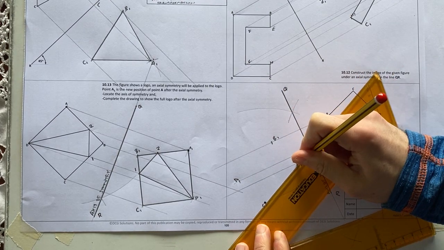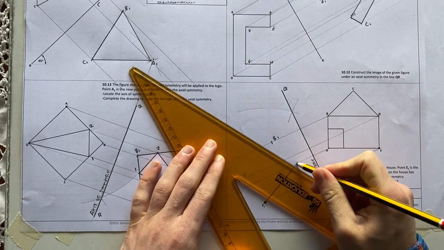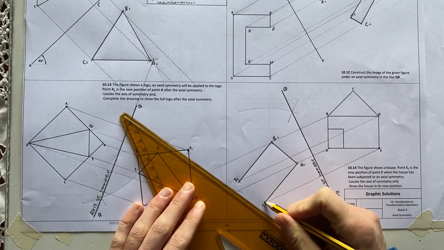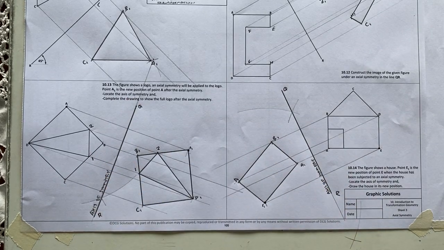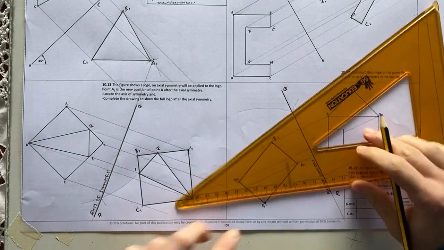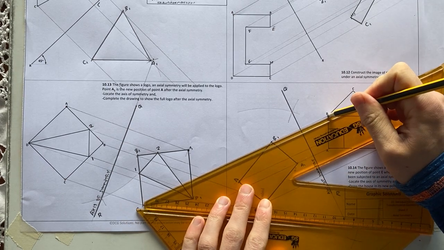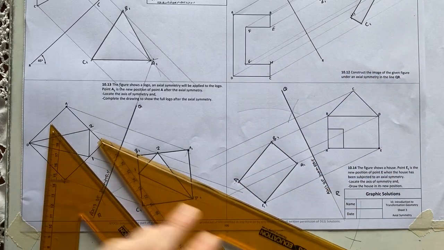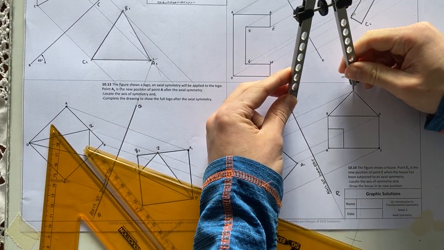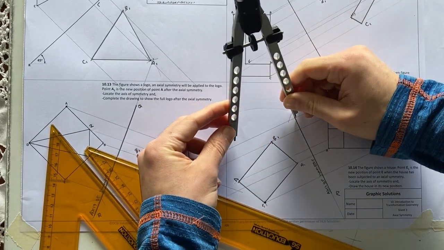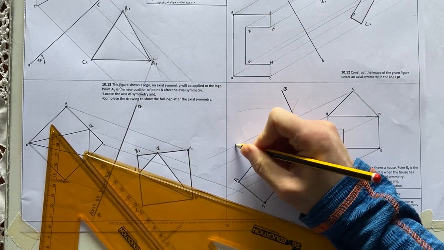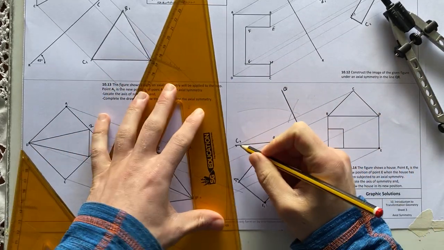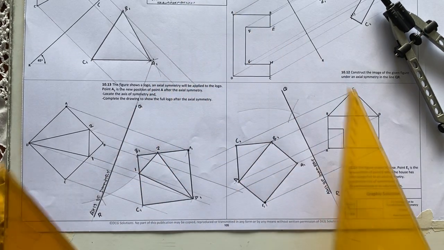E1 connects to A1, A1 connects to B1, B1 connects to D1, and finally D1 connects to E1. And now for the roof, take across point C to find C1, same distance, C to the axis, across, gives me C1 here, and C1 connects to B1, and also C1 can connect to A1 there.